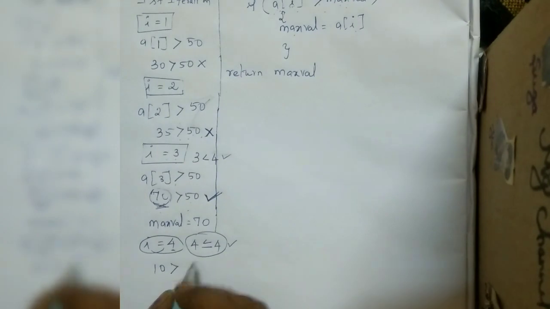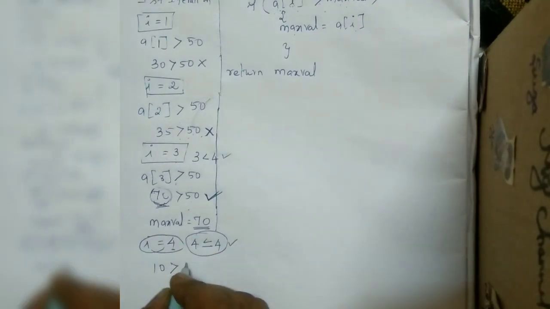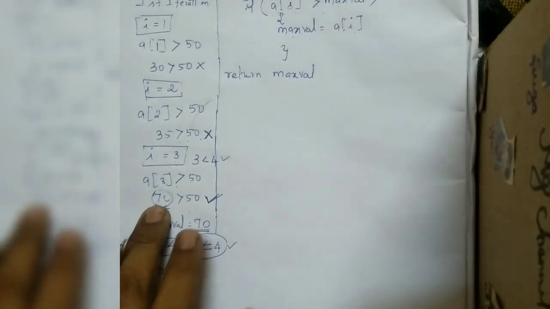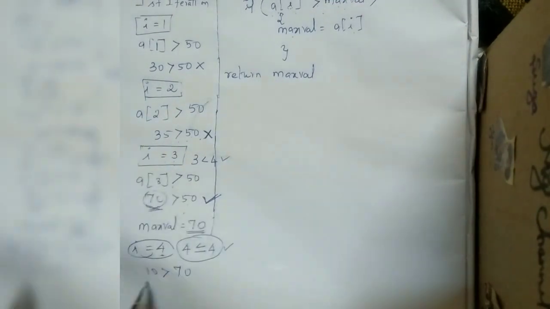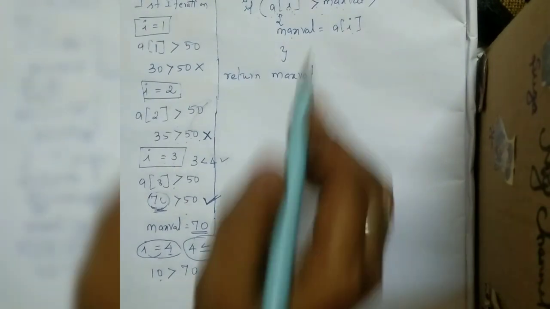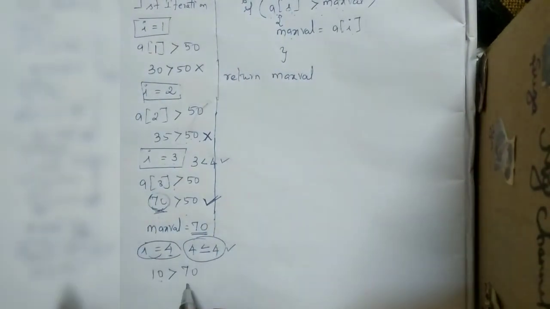What value do we have now? We have the updated value, which is 70, not 50, because in the previous iteration the condition came true. So we have stored 70 into this max value variable. So we have to compare 10, that is a of i, a of 4 which is 10, with max value, which is 70.